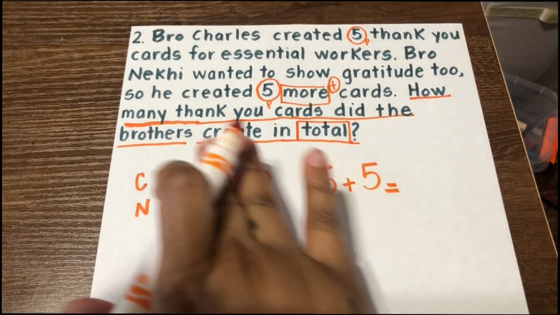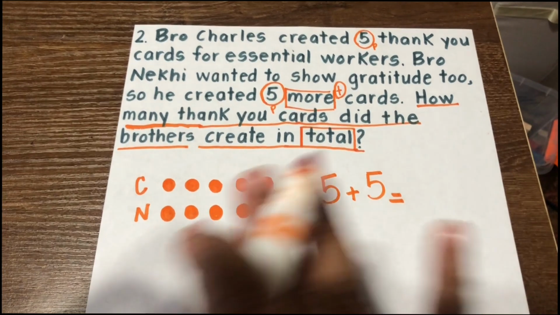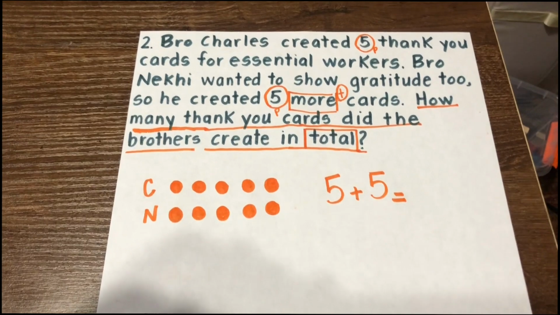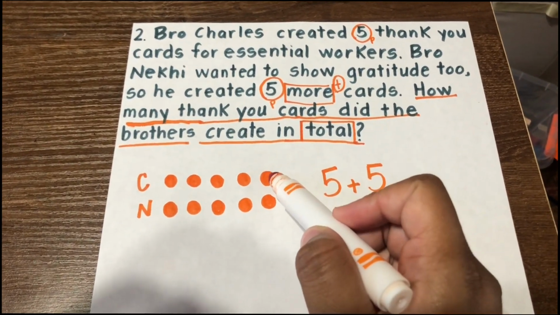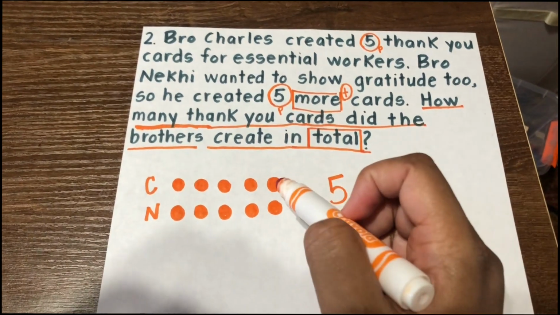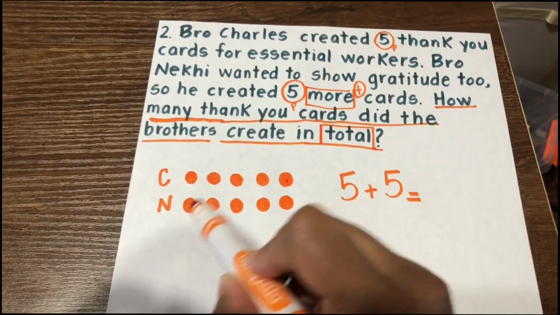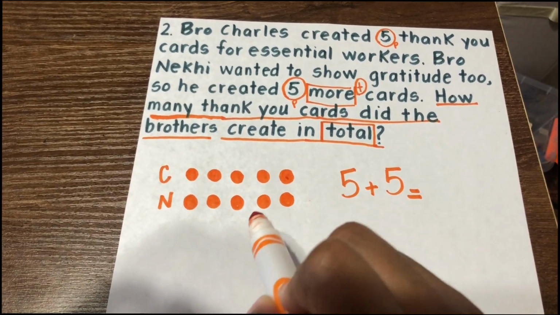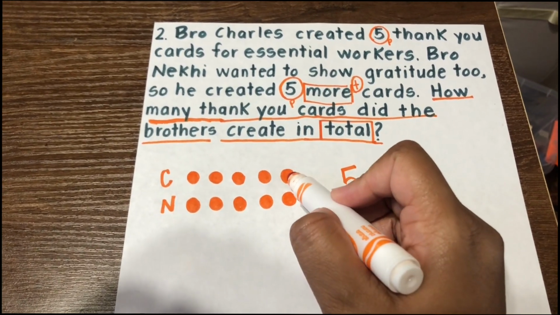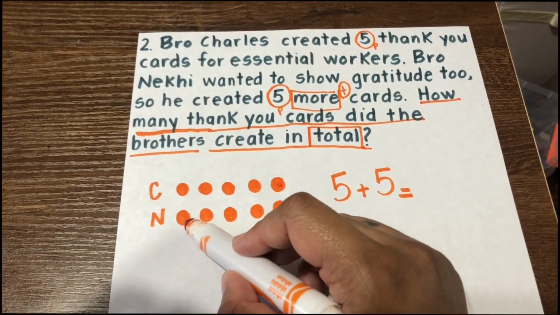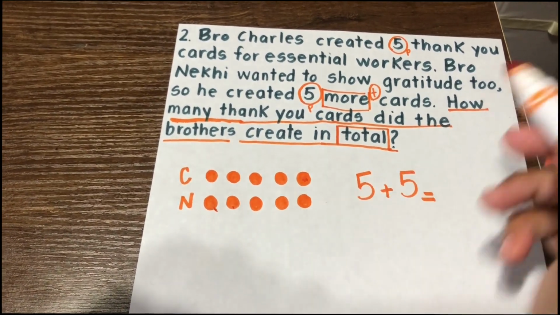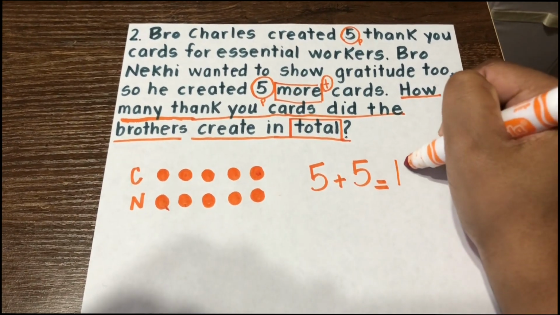Now, I can count my cards in my model, or I can use the count on strategy. You guys can't see me this time, but we can begin here at 5 and count on using Brother Nakai's cards. Let's do that, Congo Nation. So we're going to put 5 in our head, and we're going to count on as we point to each of Brother Nakai's cards. 5. Let's begin to count on. 6, 7, 8, 9, 10. 5 plus 5 equals 10.